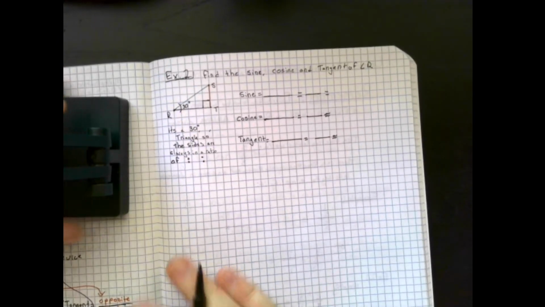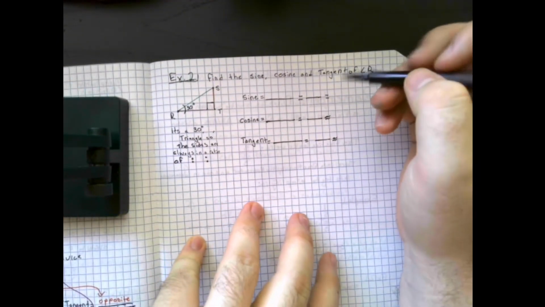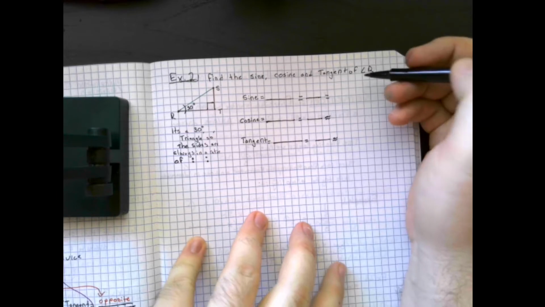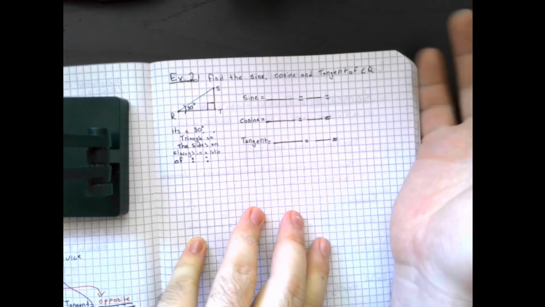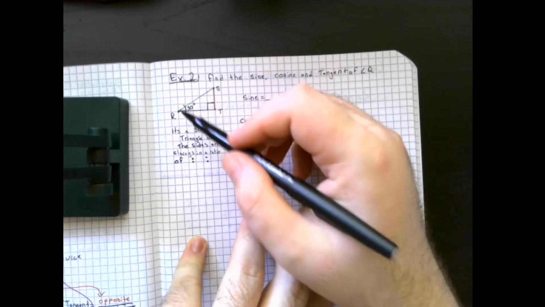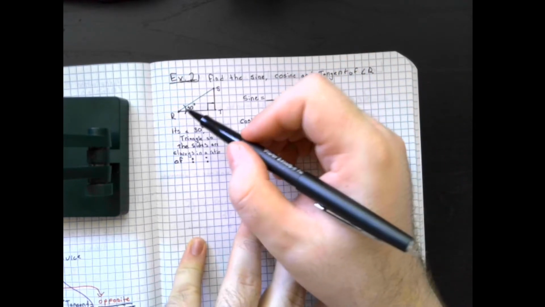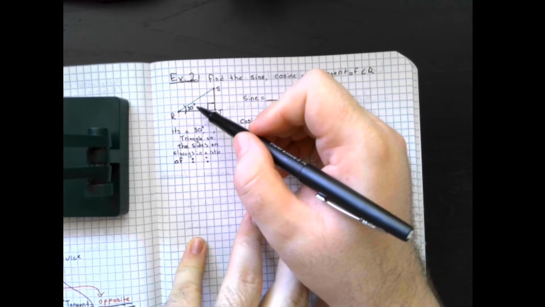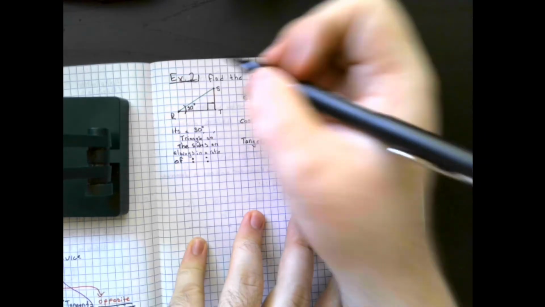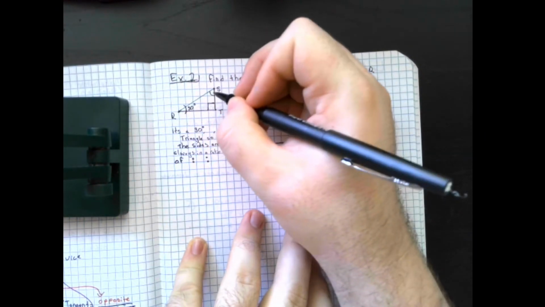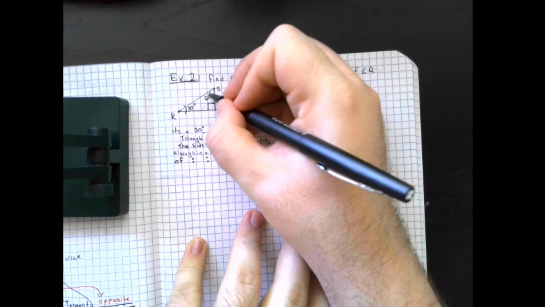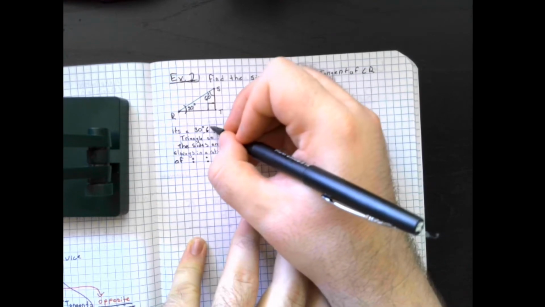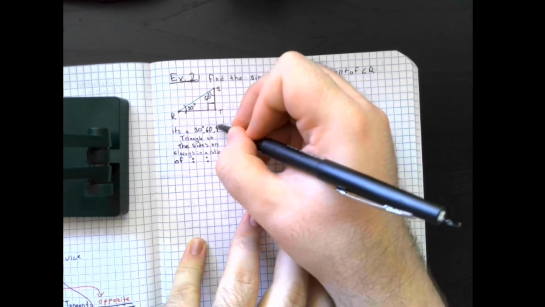Now, our next example is example 2, and it says that we should find the sine, cosine, and tangent of angle R. This one's a little bit tricky because we're not given any measurements on our triangle at first, but we are given the angle measurements of 30 and 90. We can remember that if we have a 30 and a 90, the last angle has to be 60. So we can see that it's a 30, 60, 90 triangle.